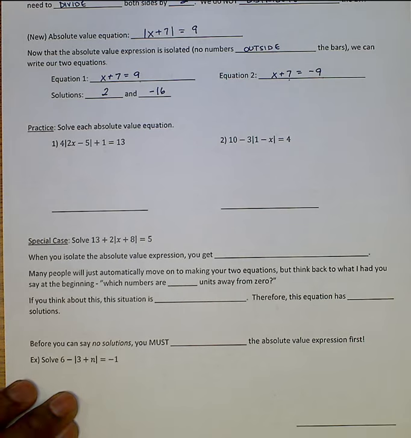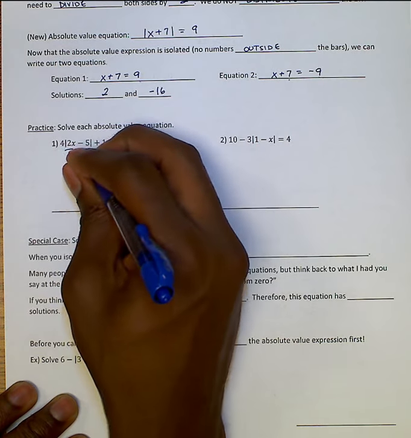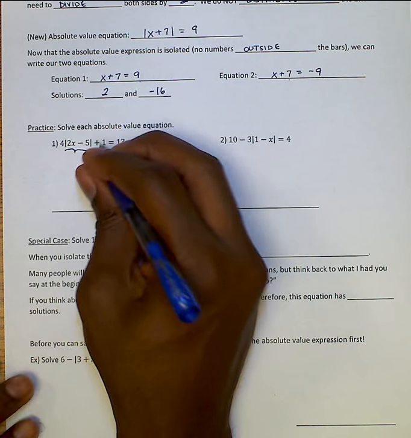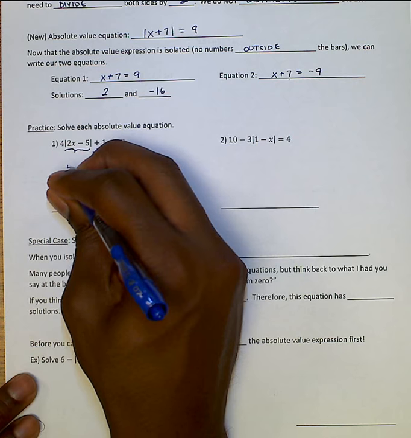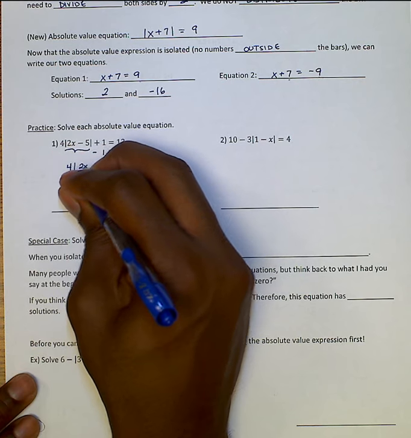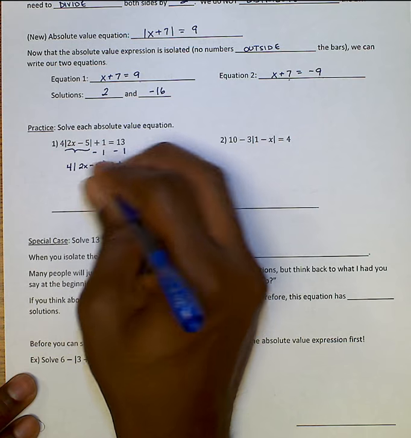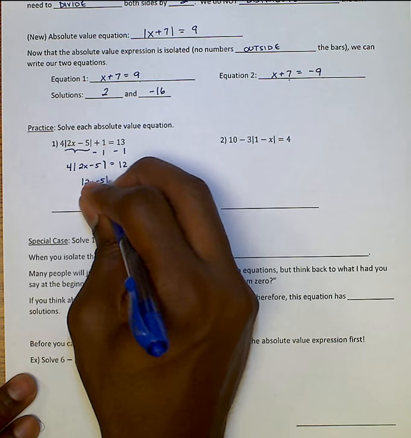We got more stuff outside of here. We're going to treat this absolute value like the variable. We want to get everything away from that, so we're going to follow the same process to do that. I'm going to subtract 1 from both sides. So I get 4 times the absolute value of 2x minus 5 equals 12. I'll divide both sides by 4, so I have the absolute value of 2x minus 5 equals 3.